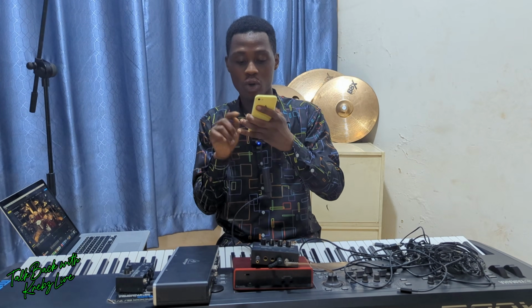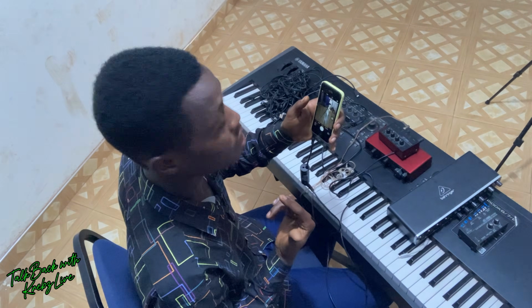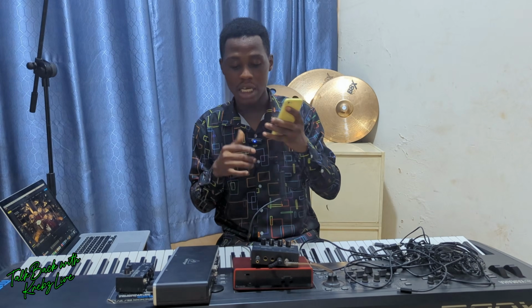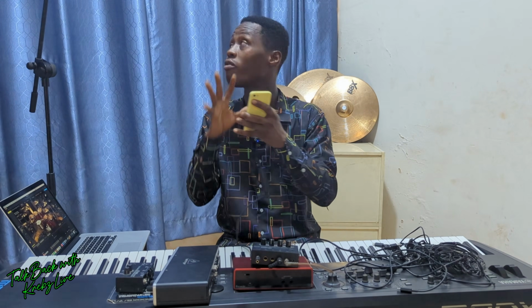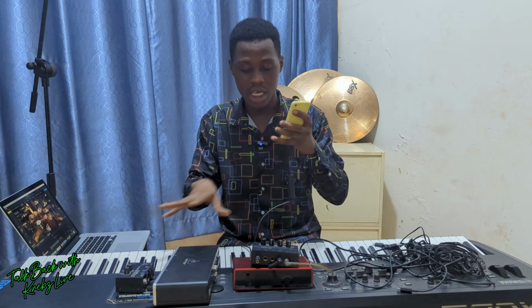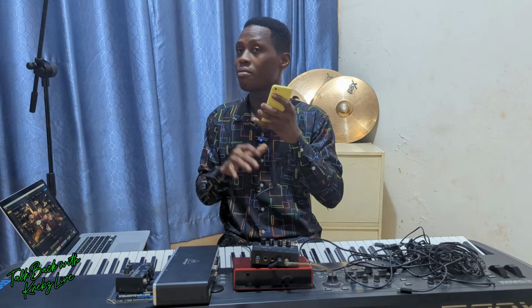And then I'll record from my camera. Okay, so the iRig is allowing you to record your feed through your phone camera. That is the basic function of the iRig.